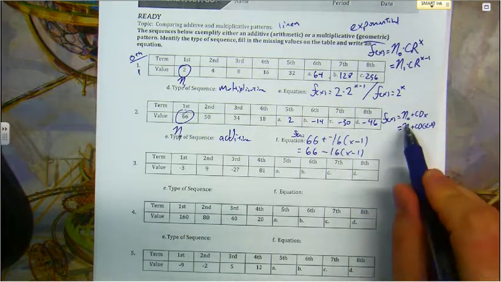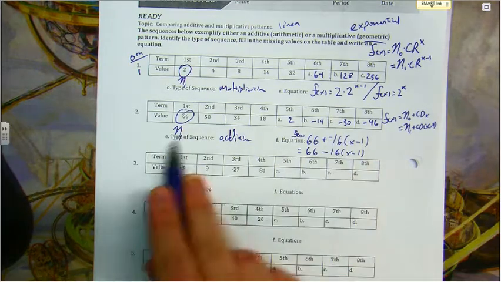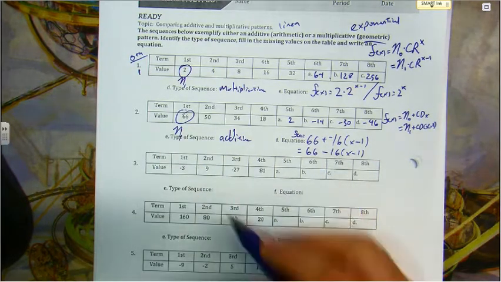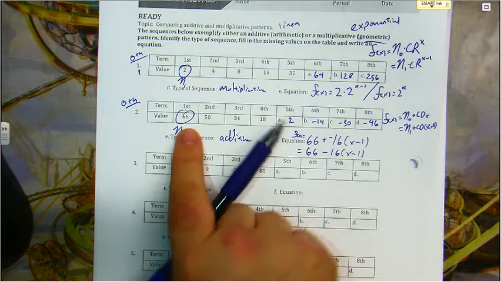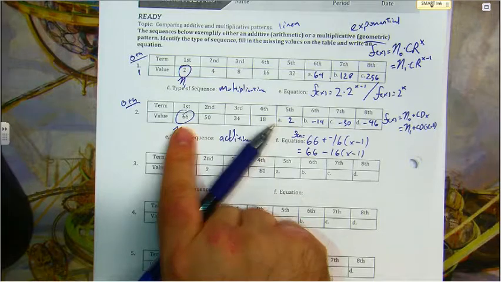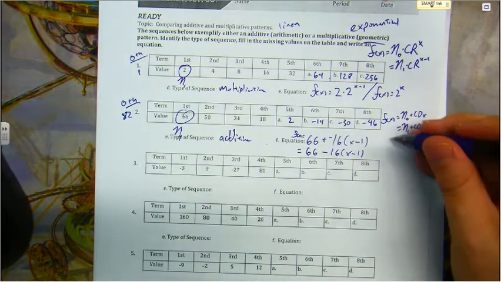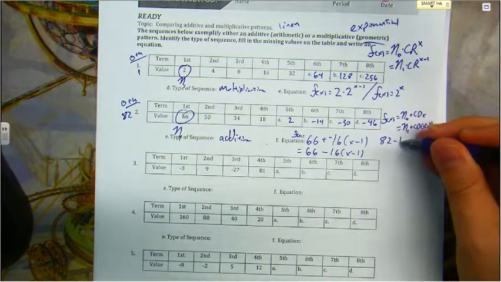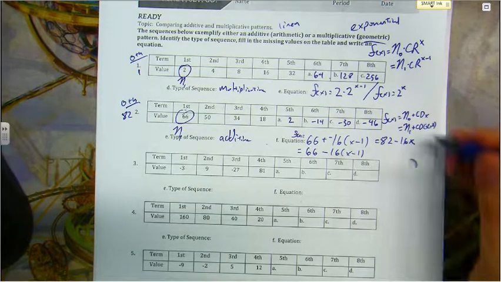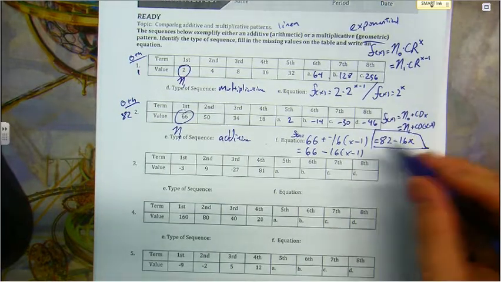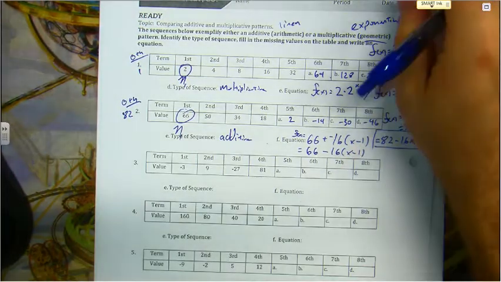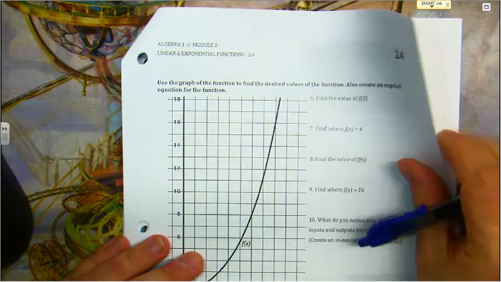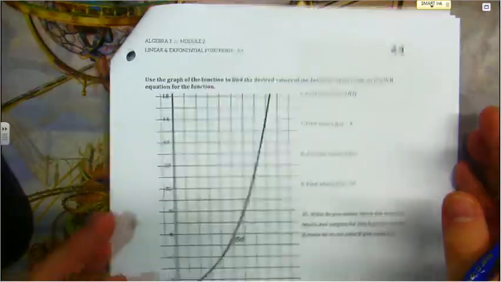And we can do the n sub 0 if we work backwards, right? If we're subtracting 16 each time, if we were to go back, our 0th term would have been 66 plus 16, so that would have been 82. So our equation would be 82 minus 16x. All right? And this is just kind of a more elegant way. The n sub 0 always looks a little bit more elegant. So that helps with that. All right, that's our ready. Let's go to set. Or is this still ready? Yep, it's still ready. Okay, so this is great.